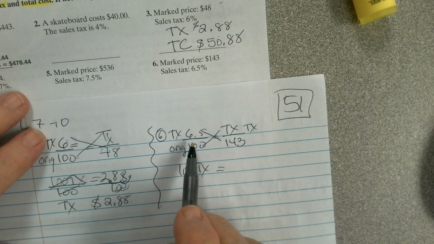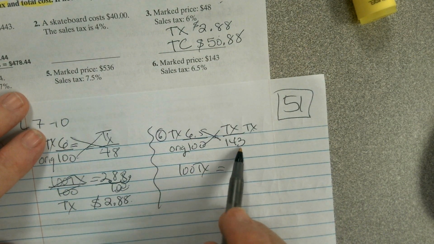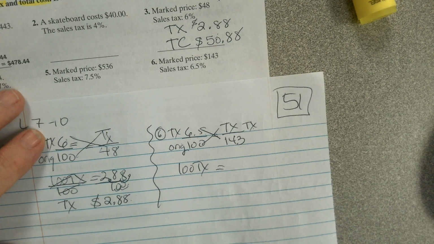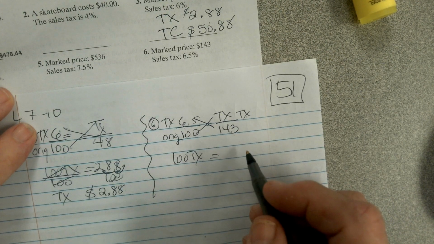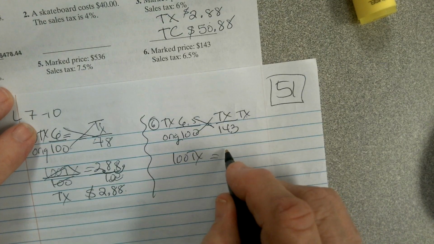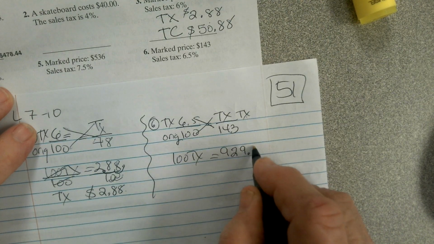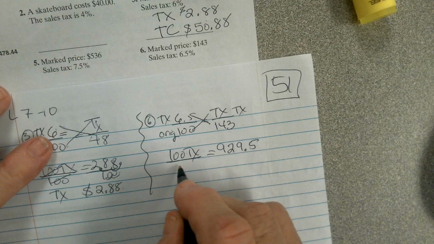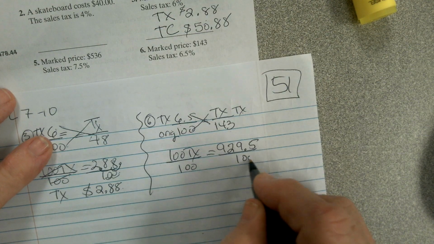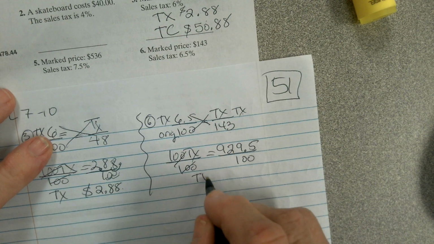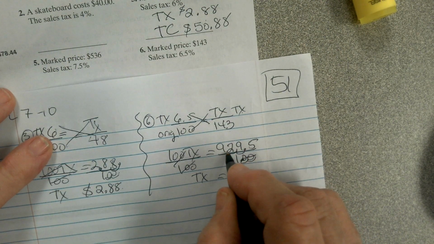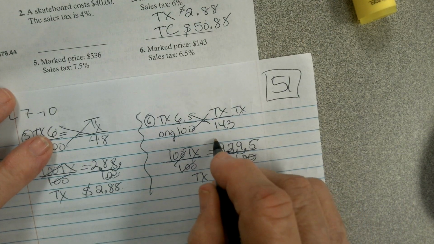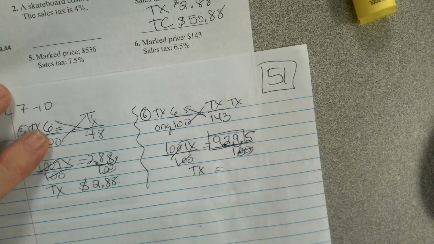And somebody do this for me, 6.5. Okay, let me speak first before you say the number, because I don't understand you. Ava, can you tell me what it is? 6.5 times 143. Yes. 929.5. Okay, and then we're going to divide by 100. And so the tax is 2 places backwards to make that a 1. Money is to the hundredths place, 2 places over.